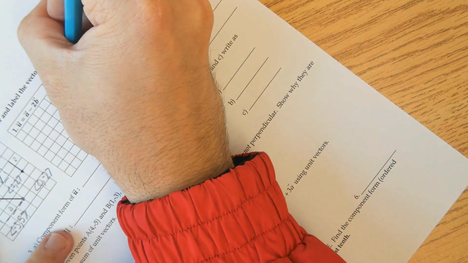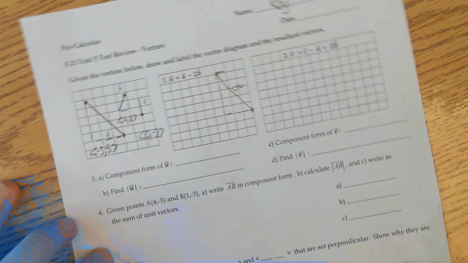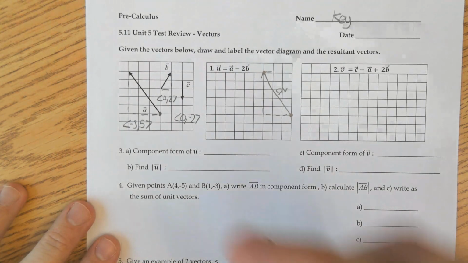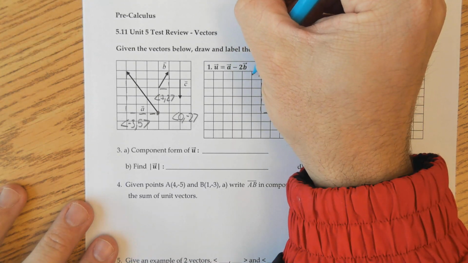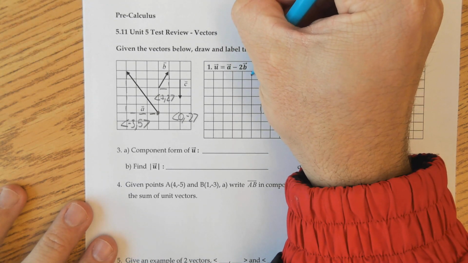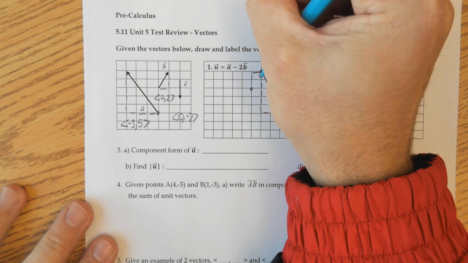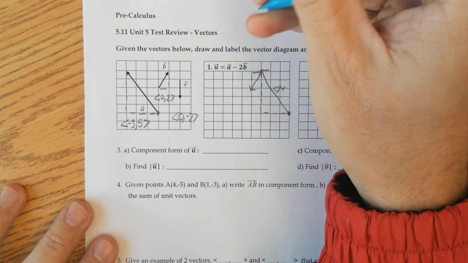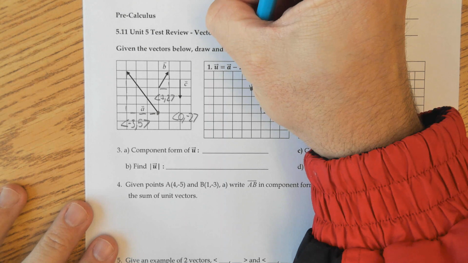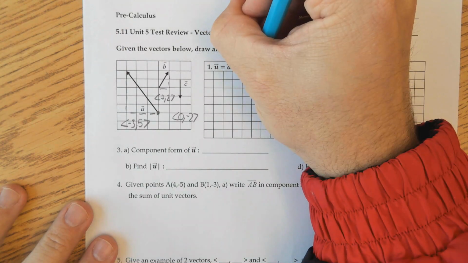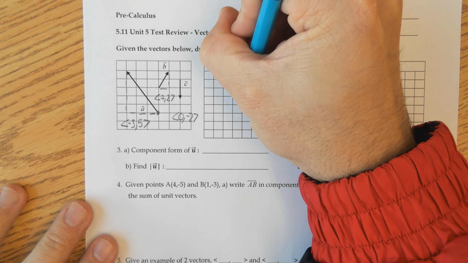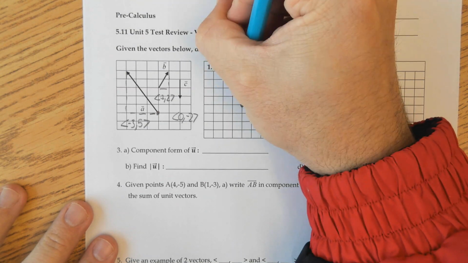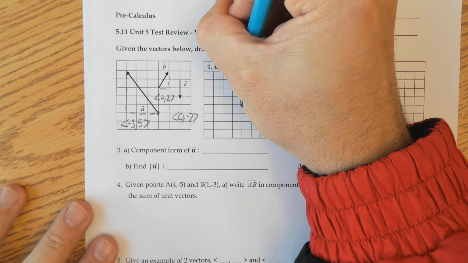Now I want you to label this, okay? So you're going to label this vector A like that, okay? Then we're doing the opposite of B. So instead of going right 1, up 2, I'm going to go left 1, down 2. Draw a vector there, label that B. And then same thing, left 1, down 2. Point, draw another vector, and there you go, there's another B.